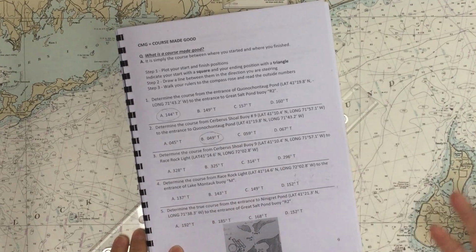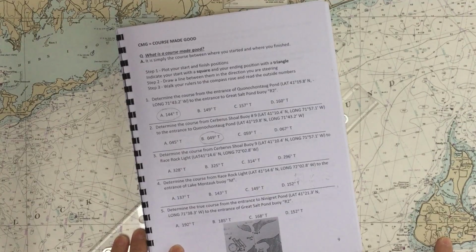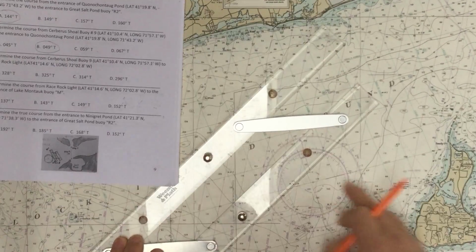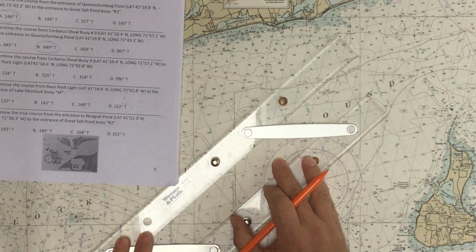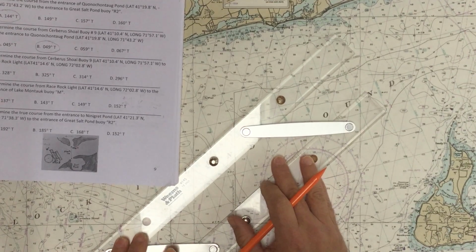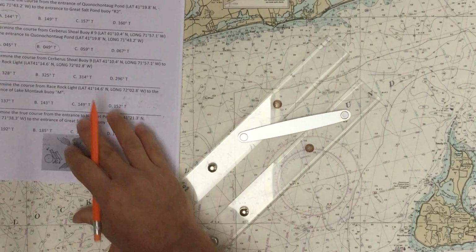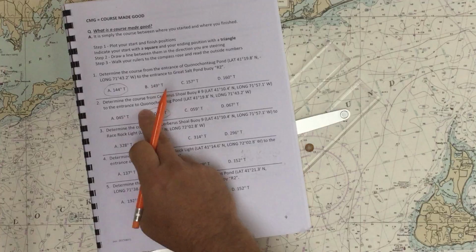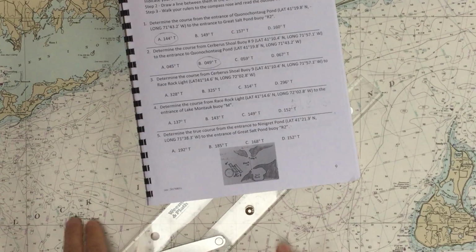Now, if you're off by a degree, maybe even 2 degrees, you probably still pick the right answer. Sometimes it's hard just looking at this to say, oh, is that 48 or 49? Sometimes it's in between. So it's not unusual to be off by just a smidge. But the second one, number 2, if you plot the two places correctly, okay, Cerberus Shoal is already there.